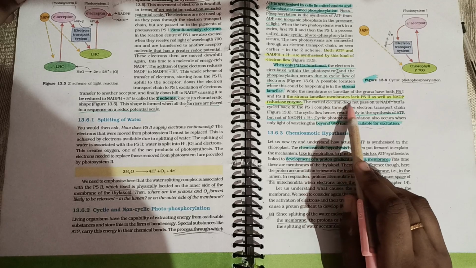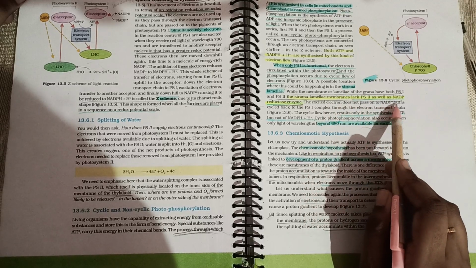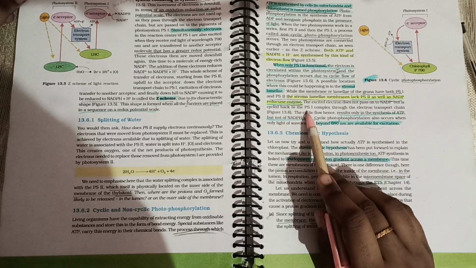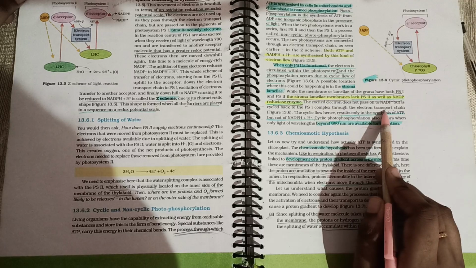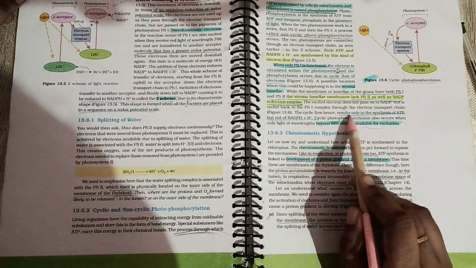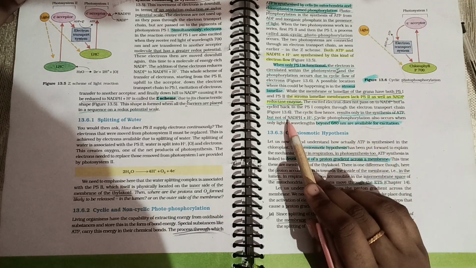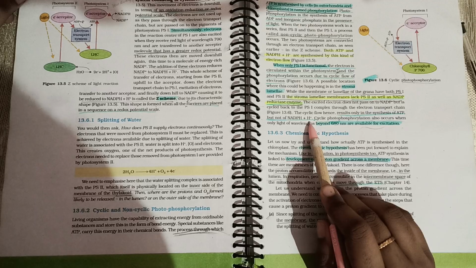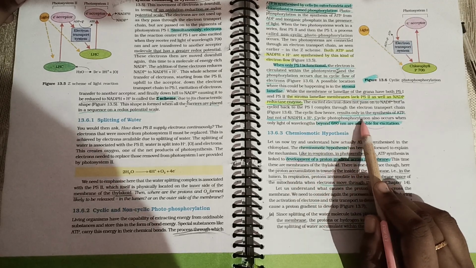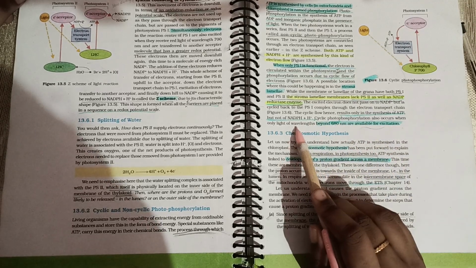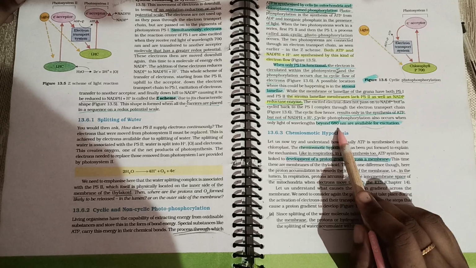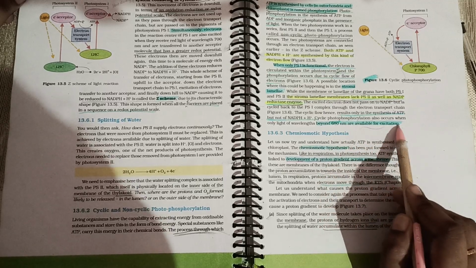The excited electron does not pass on to NADP+ but is cycled back to the PS I complex through the electron transport chain. The cyclic flow hence results only in the synthesis of ATP but not of NADPH+. The cyclic photophosphorylation also occurs when only light of wavelengths beyond 680 nanometer is available for excitation.